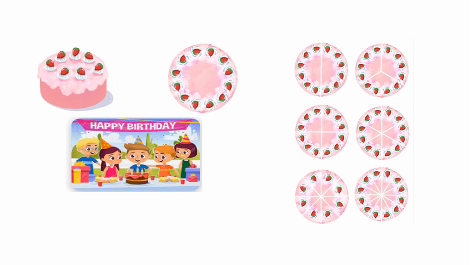Okay, so suppose your mom throws a birthday party for you. She invites many of your friends. Okay, so what happened? She bought a very nice, beautiful strawberry cake for you. And this is how the cake looks. Okay, now consider a situation where only two of your friends come. Okay, so what you do now, you divide the cake into two halves, isn't it?